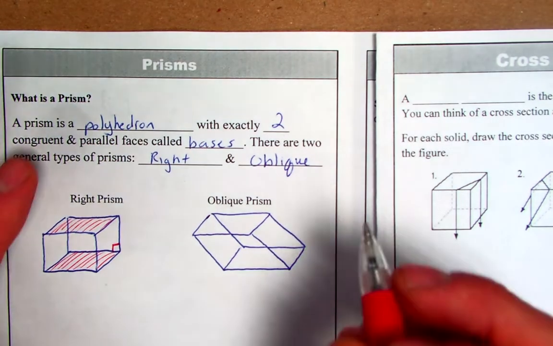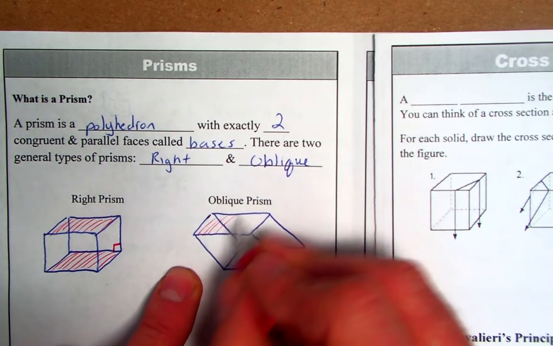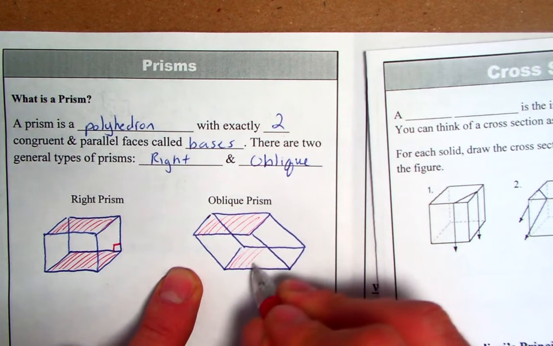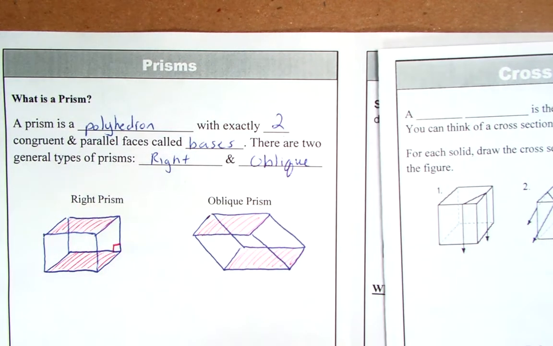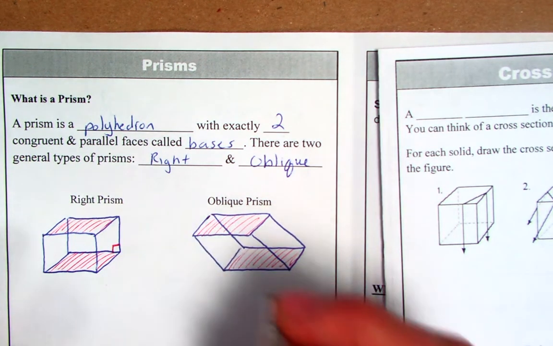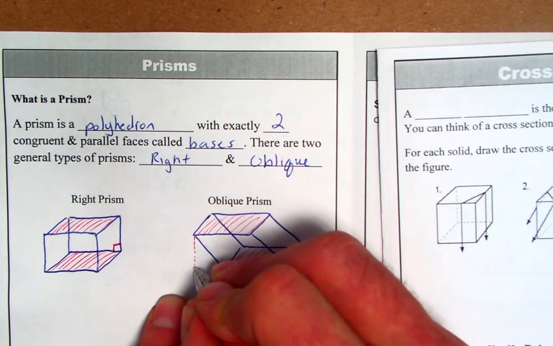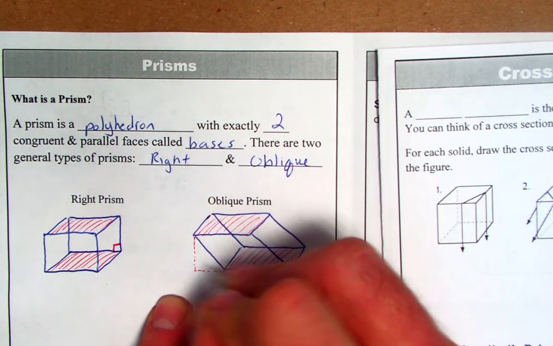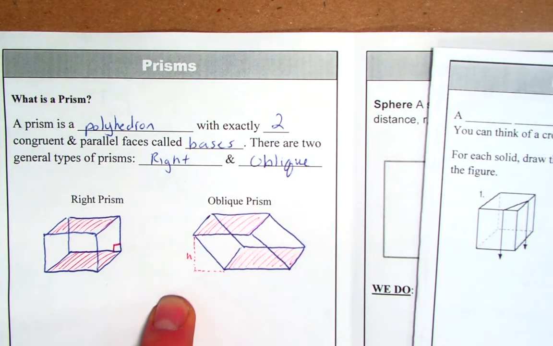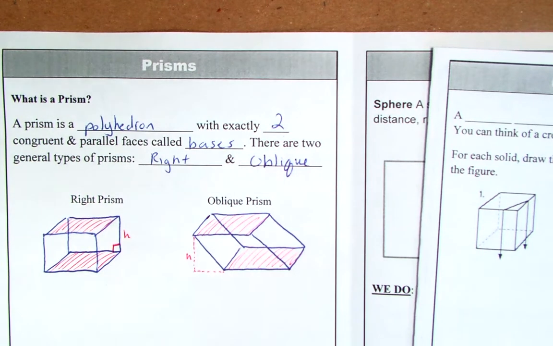And so we're going to say that our two bases are those two right there. Now, with this kind of an oblique prism, the height is actually outside the shape or outside the figure. So that's how tall the figure is, as opposed to a right prism, where you can just measure the height right on the side.